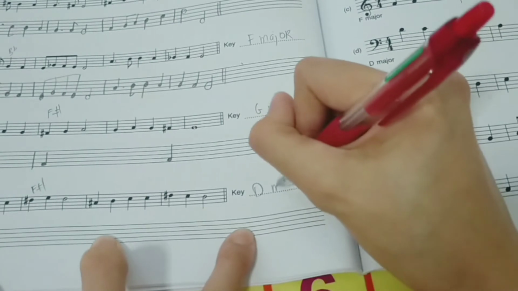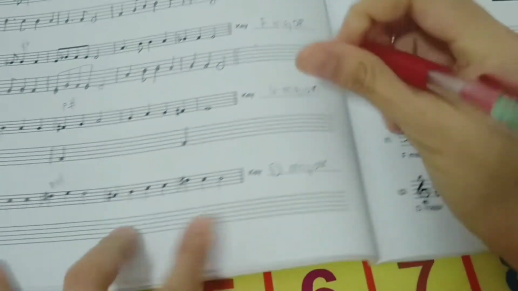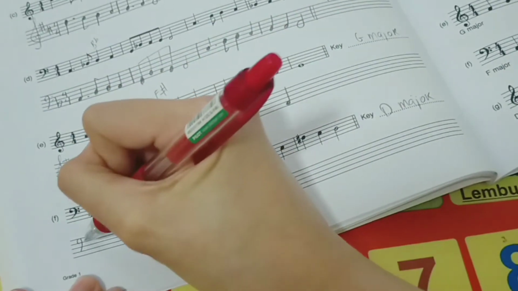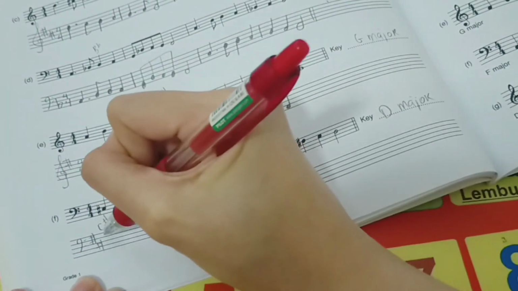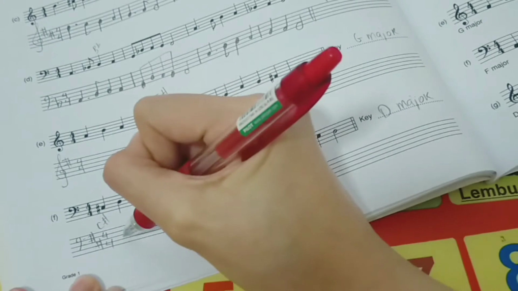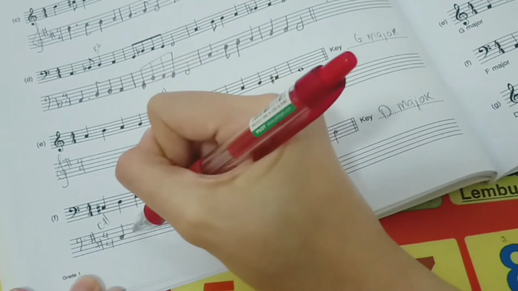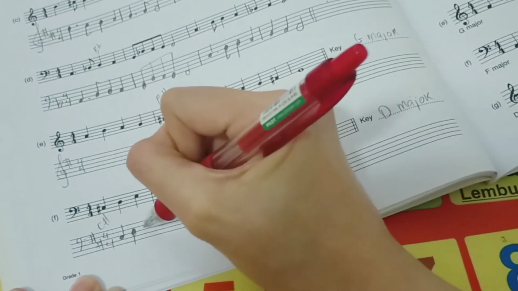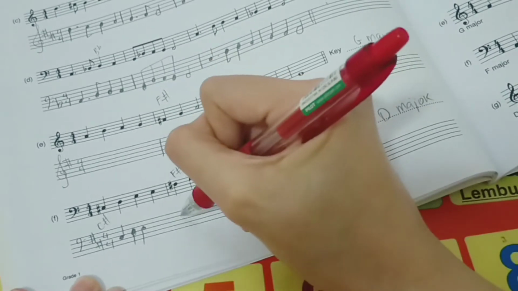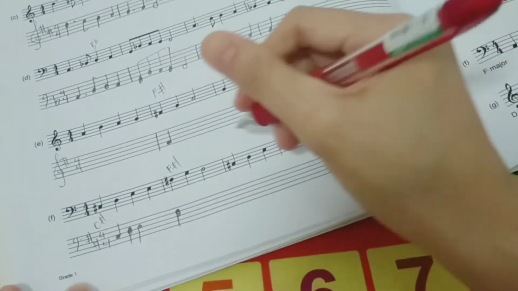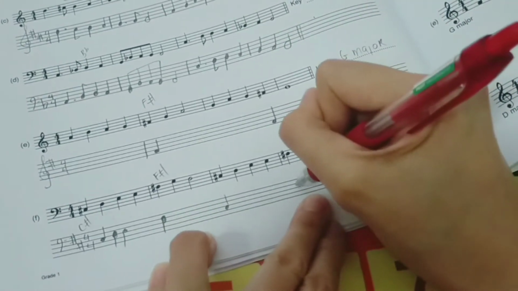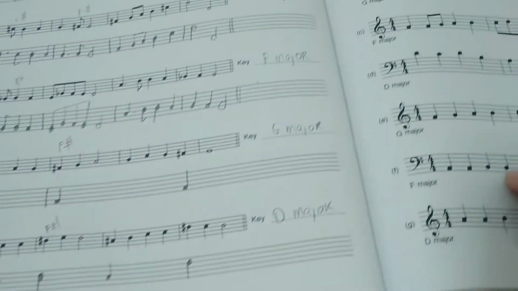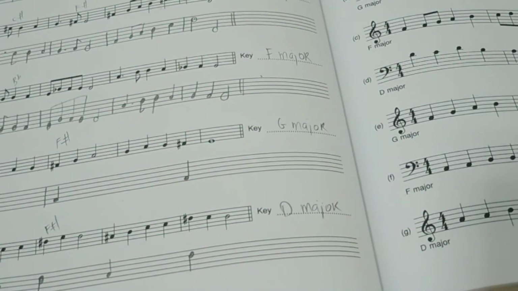This is D major. Bass clef, the sharps will be here, F sharp, C sharp, 4/4, and when you copy, you don't need to write the sharp anymore. C, D, E, so on. This is F here, no need to put the sharp. C, also no need to put the sharp. F, no need to put the sharp. Just copy, and it will be correct.